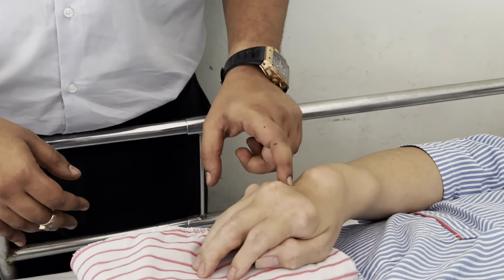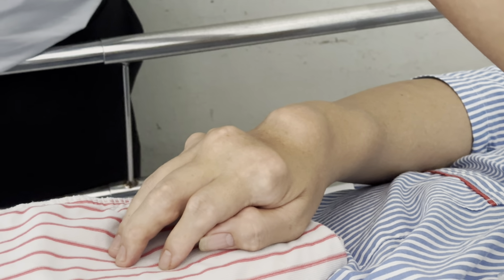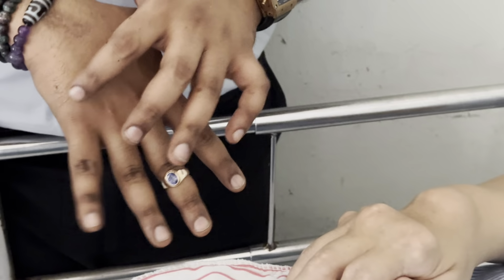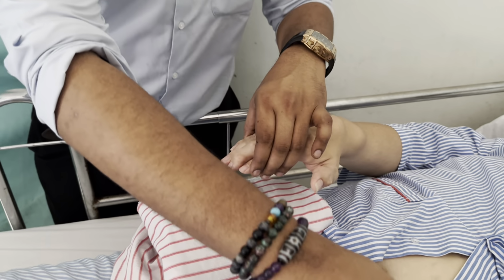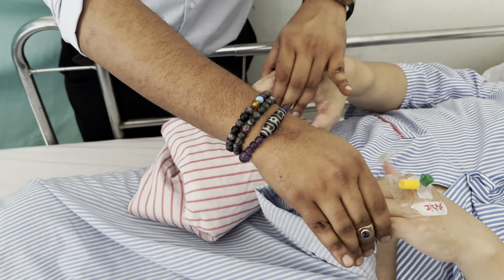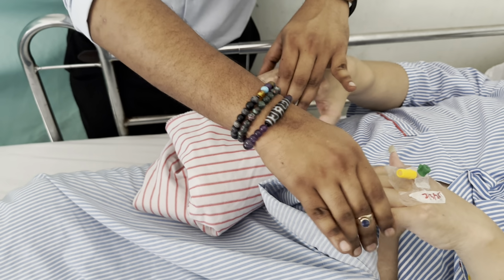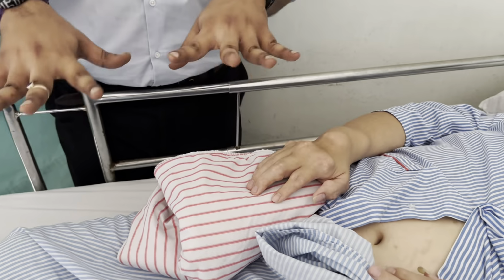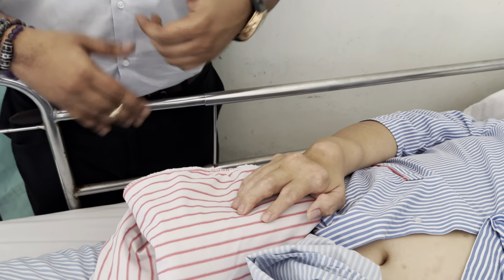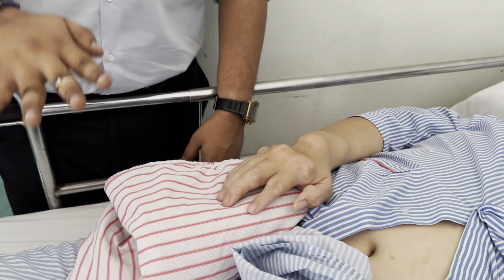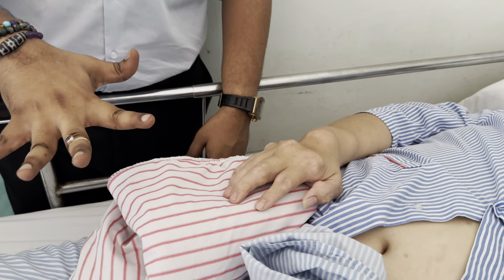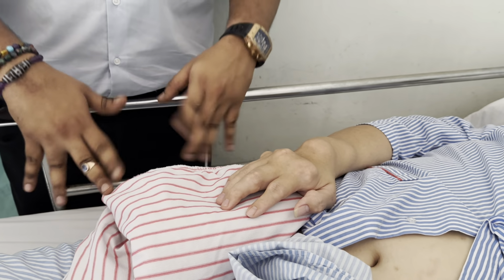Then how to rule out ulnar nerve compression? Look for guttering of the interosseous muscles. All of this will be wasted. Ask them to adduct and abduct the fingers and test for the power. When they open, it's strong. So if the ulnar nerve is injured, the interosseous muscles, palmar interosseous will cause adduction of the fingers, dorsal interosseous will cause abduction. So this movement will be weak.